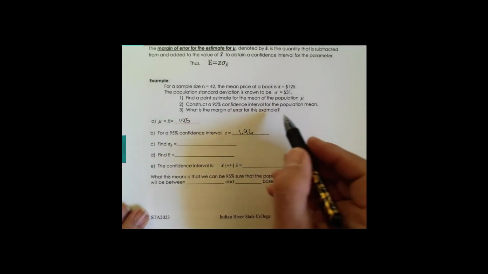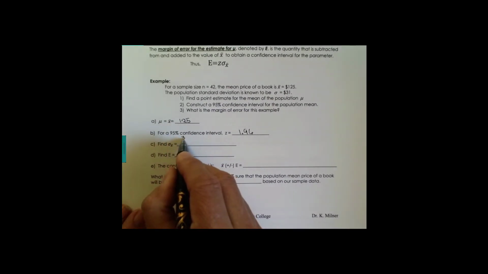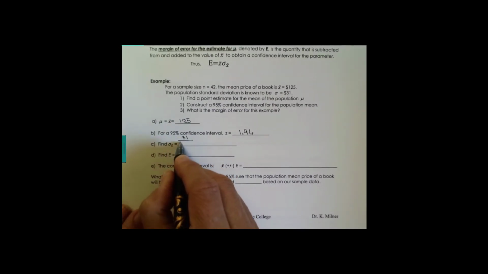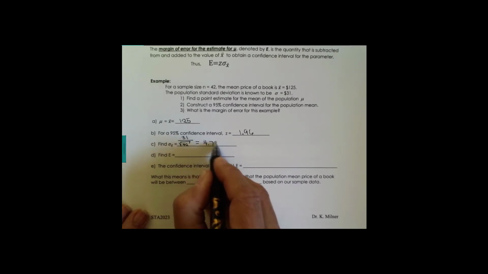Next, let's find that standard deviation that we need. We take the population standard deviation, which is known to be 31, and we divide it by the square root of our sample size, and we have a sample size of 42. When I do this, I get a standard deviation of 4.7834.